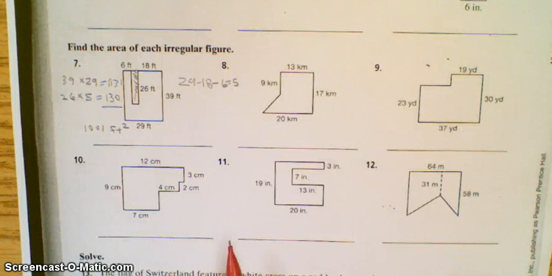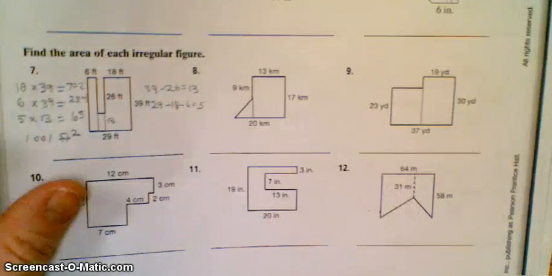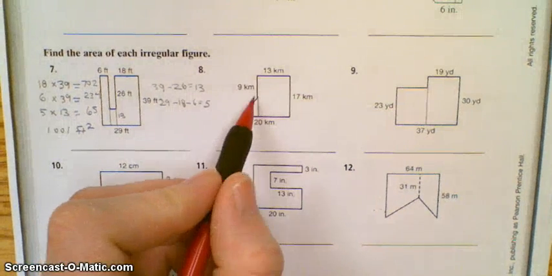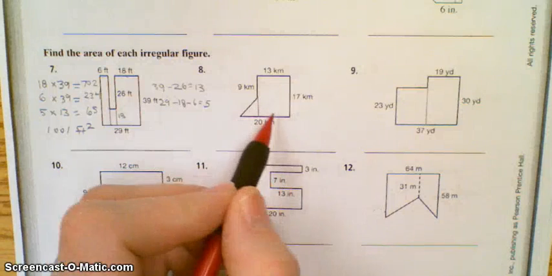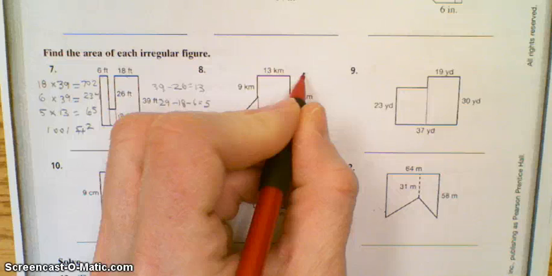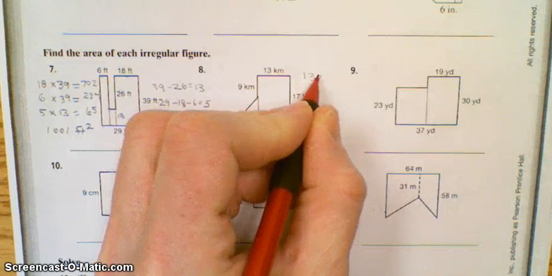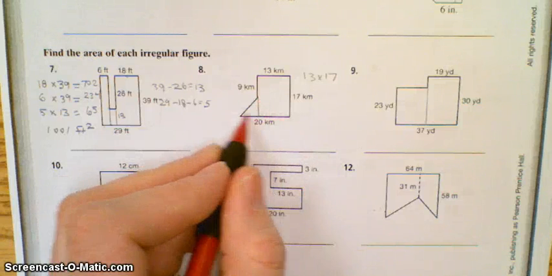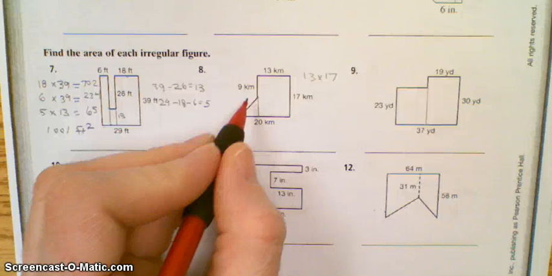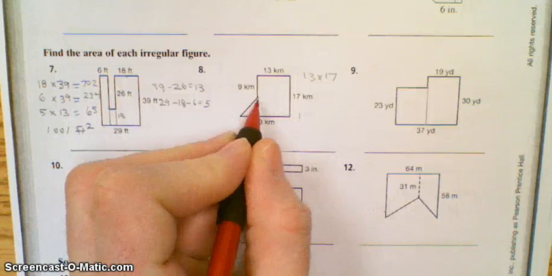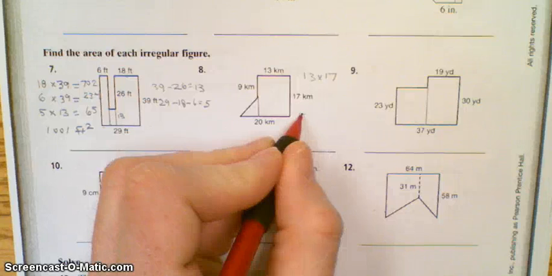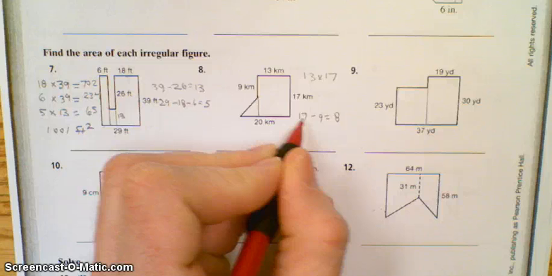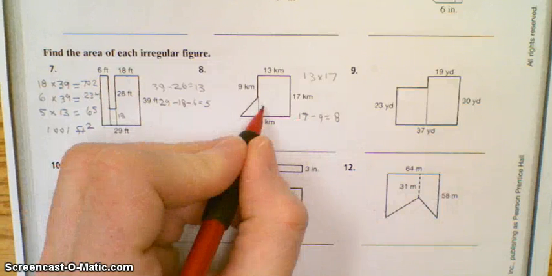And so back to this one for a moment here. I already drew this nice little triangular piece right here. So what we've got here is two pieces. We've got the 13 times 17. That's going to be that rectangle right there. And then we've got this piece over here we've got to figure out. And this is going to be how high? It's going to be 17 for the whole thing minus 9. So that's going to be 8. So that's what this height is going to be.